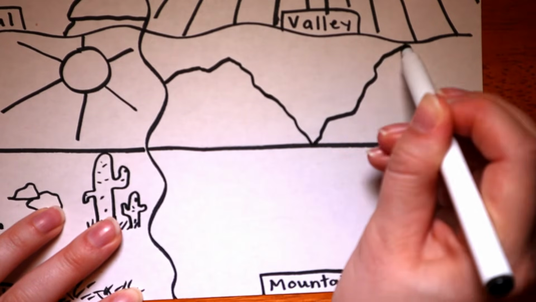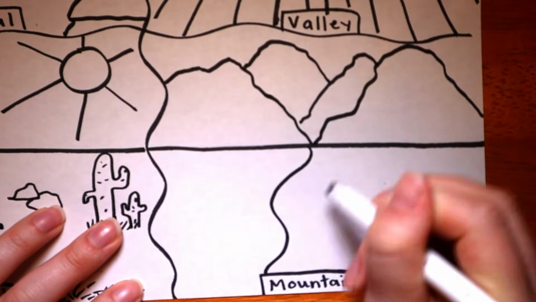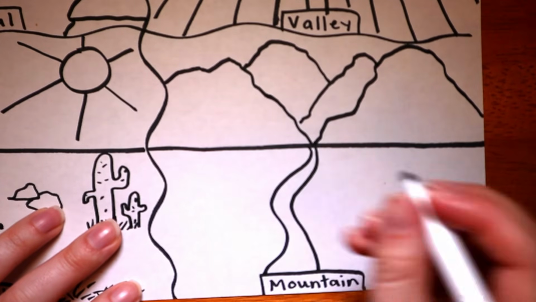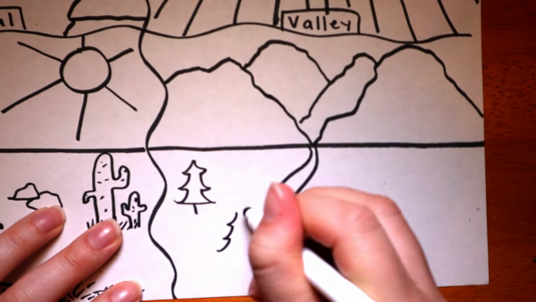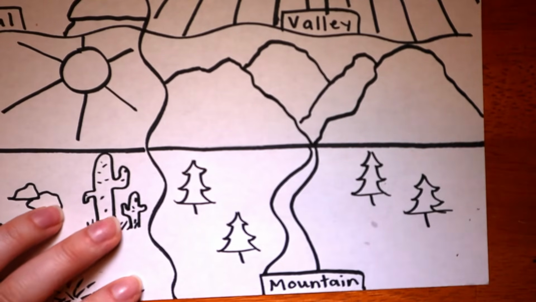And in the mountains, I'm drawing a couple mountains layered and then a stream coming through with some big trees surrounding the stream. And of course the sunshine.